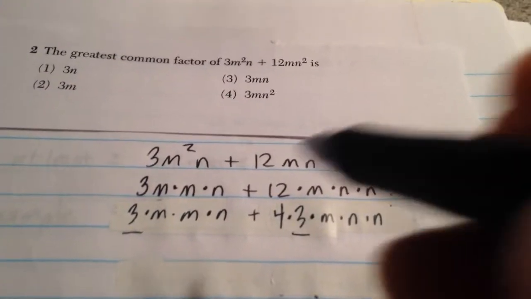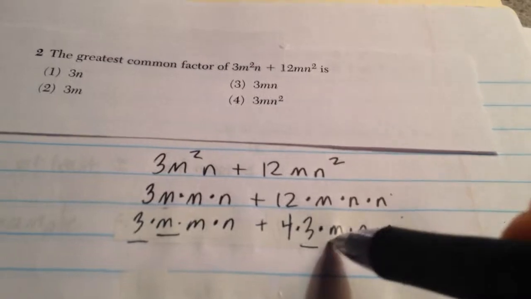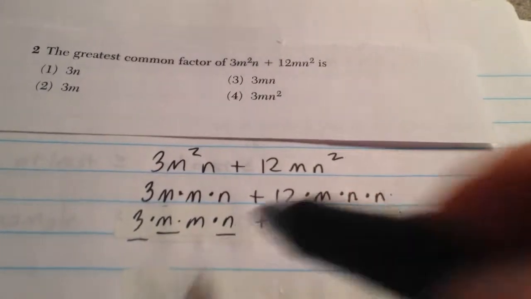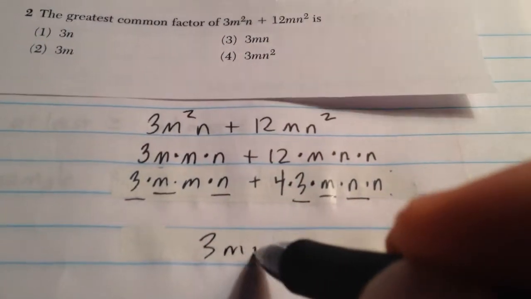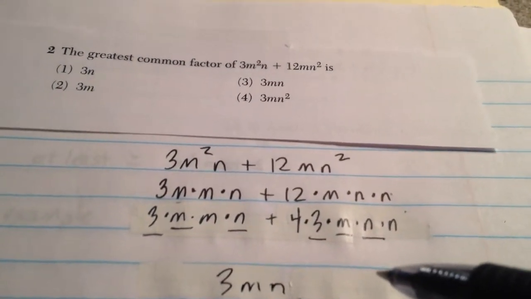Notice how in this one there's a 3, in this one there's a 3. There's an m, there's an m, in this one there's an n, and there's an n. So therefore the greatest common factor is 3mn, choice number 3.